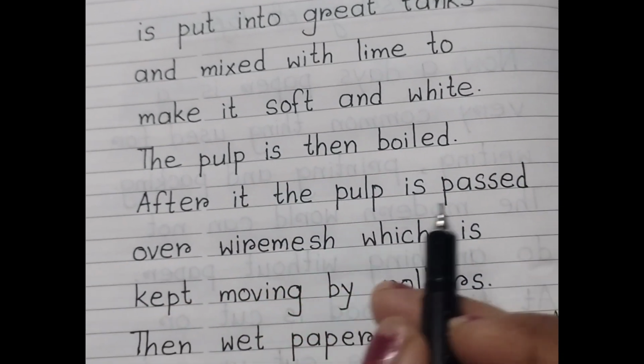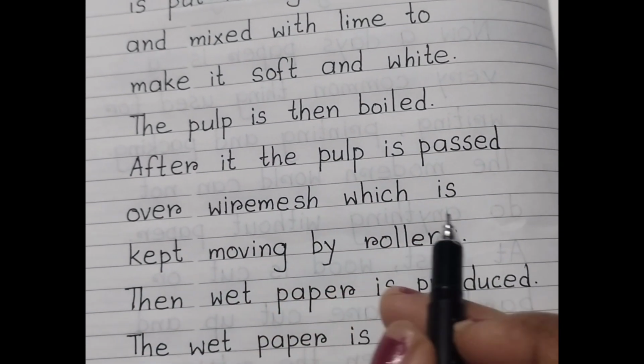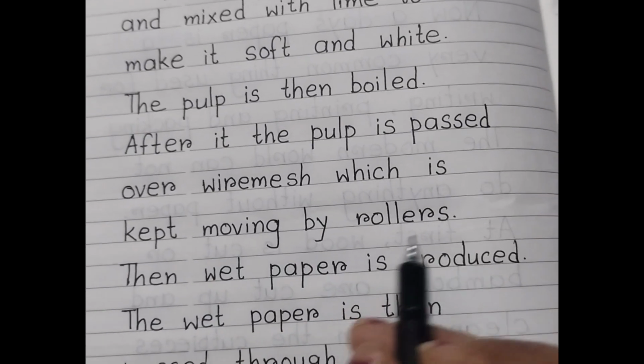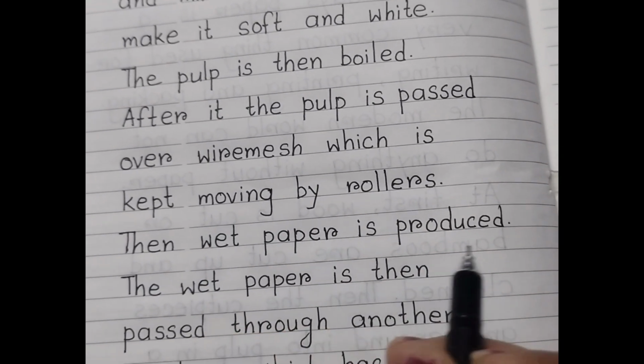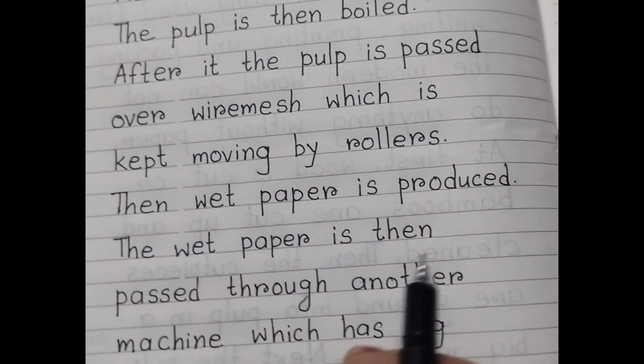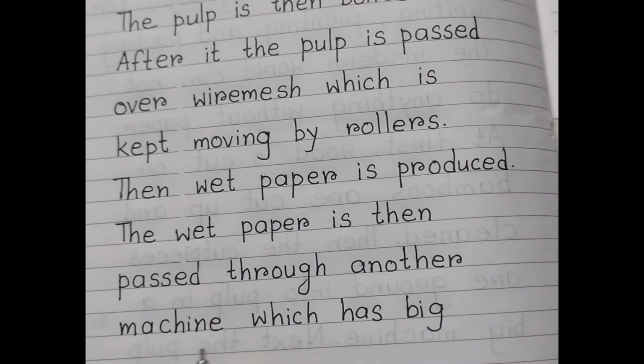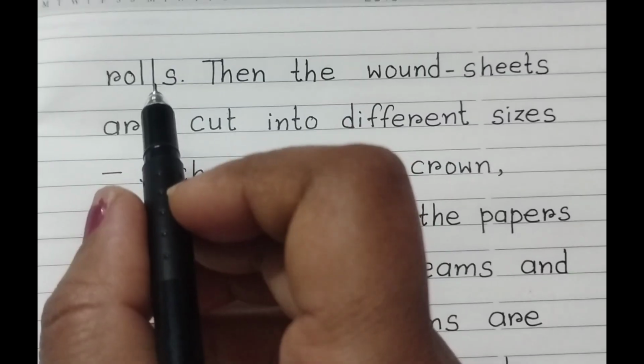After it, the pulp is passed over wire mesh, which is kept moving by rollers. Then wet paper is produced. The wet paper is then passed through another machine which has big rolls.